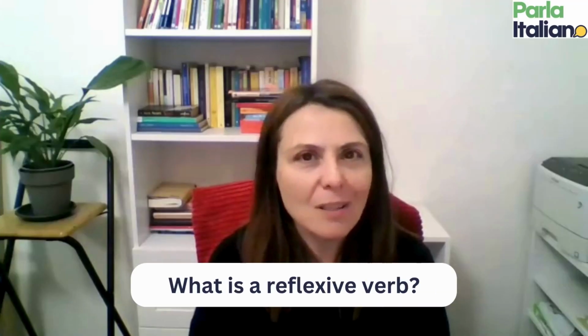Today we are learning the reflexive verbs. But what is a reflexive verb? The word reflexive comes from reflect. For example, a mirror reflects your image back to you. In the same way as the mirror, with a reflexive verb, the action is done onto oneself.